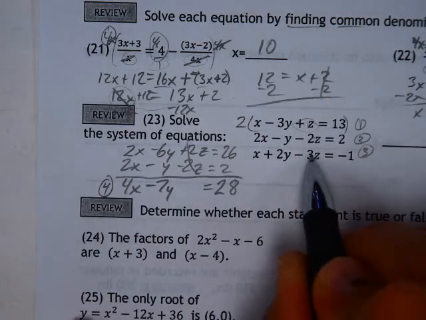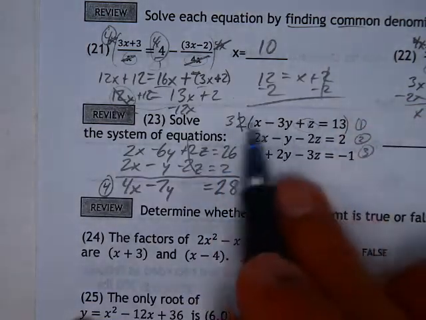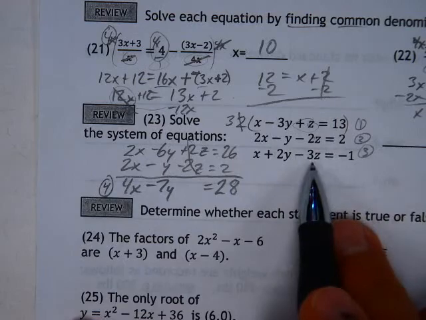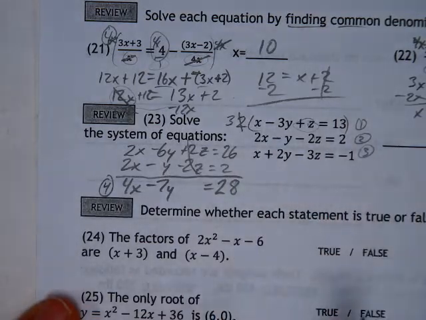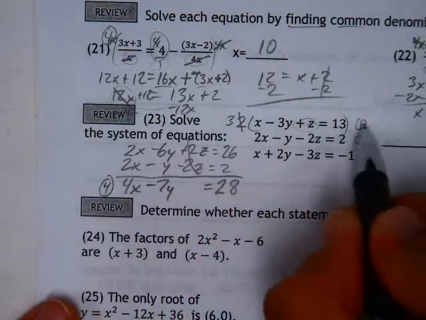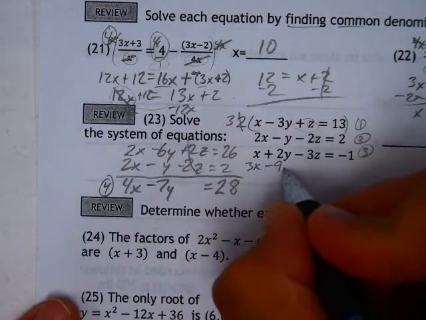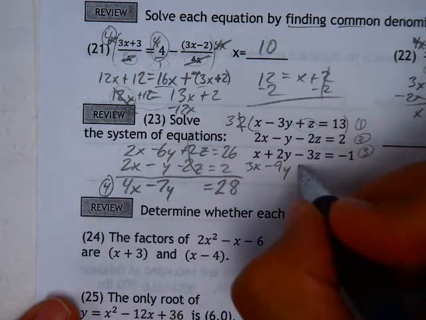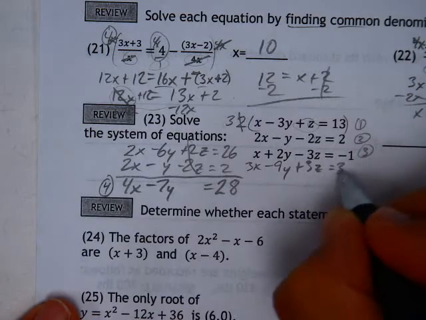Again, combining it with this equation. So this time, instead of multiplying by 2, I'm going to multiply by 3, because that'll allow me to cancel z with the third equation. And I do it in such a way I can just dump this right underneath. It saves me time and space. So distributing the 3, I get a 3x. I get a negative 9y. I get a positive 3z. And that's equal to 39.